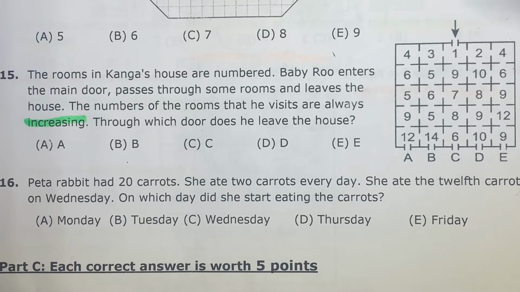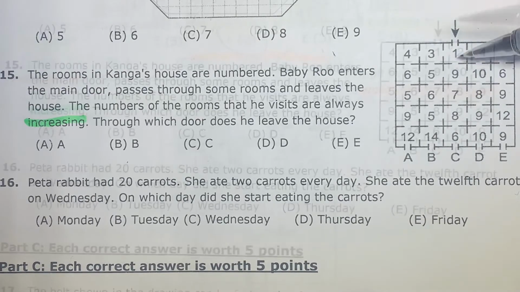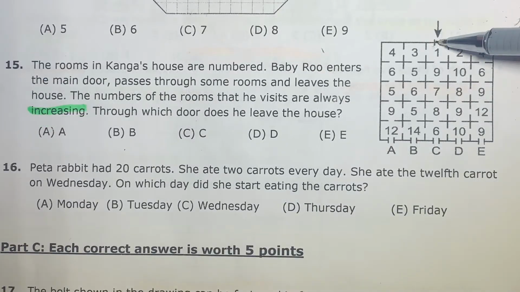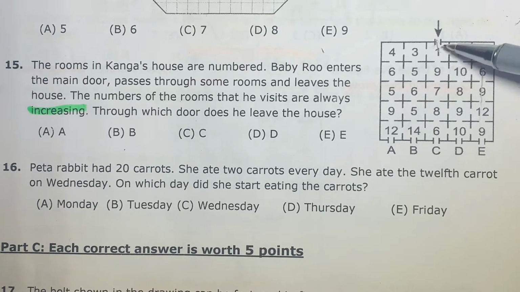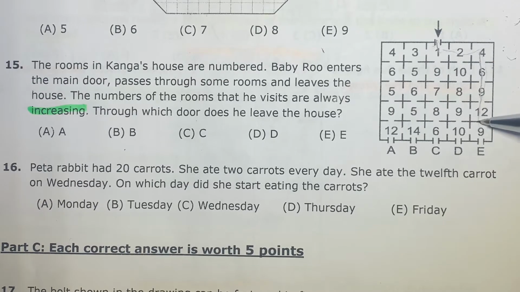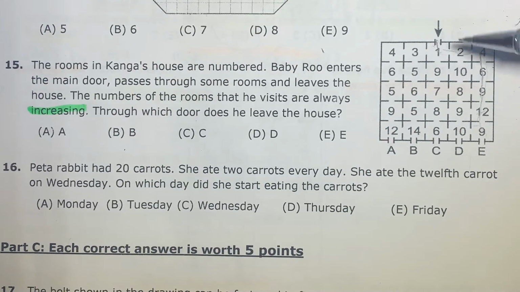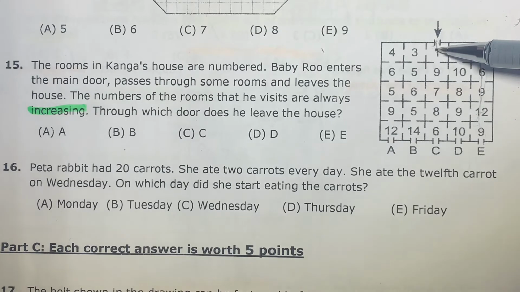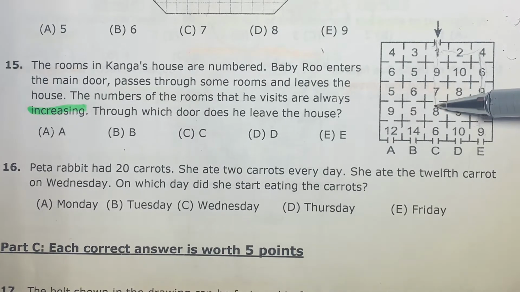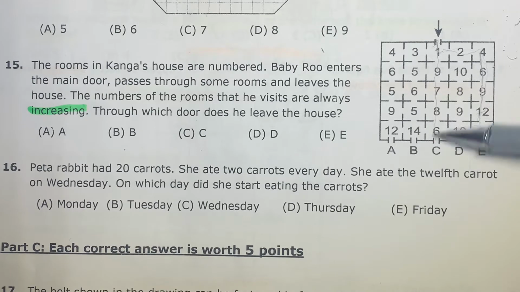So say here's an example. Let's try. 1, 2, 4. So far we're good. 6, 9, 12. We're good. See, it's increasing, but now it decreased. We don't want that. We want it always increasing, okay? So this path, no. So let's try this path. 1, 9, 7, 8, 6. Nope, because it decreased a lot here.